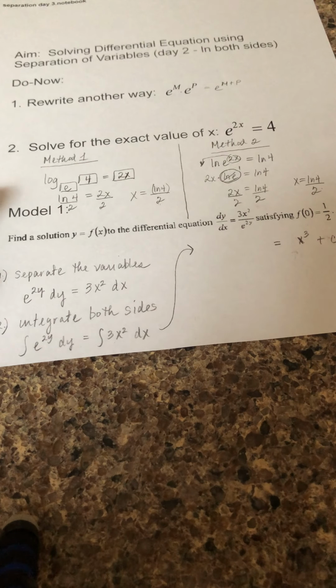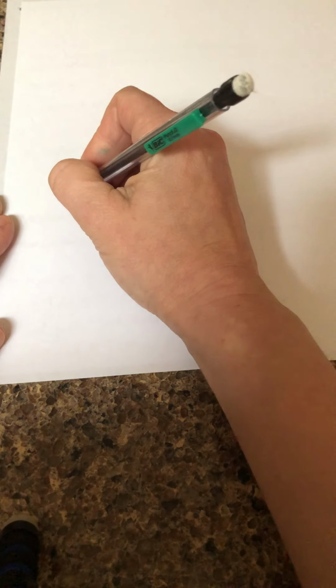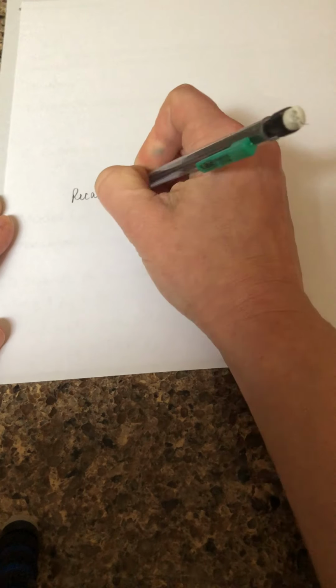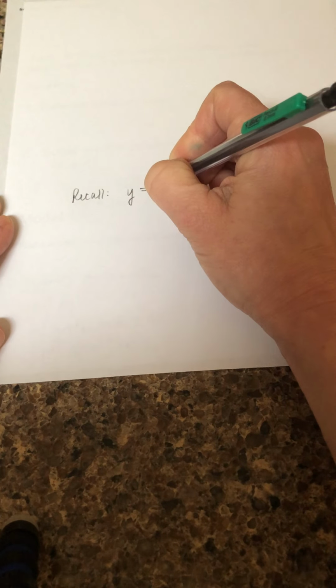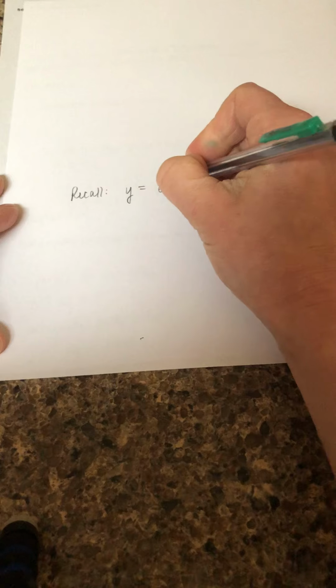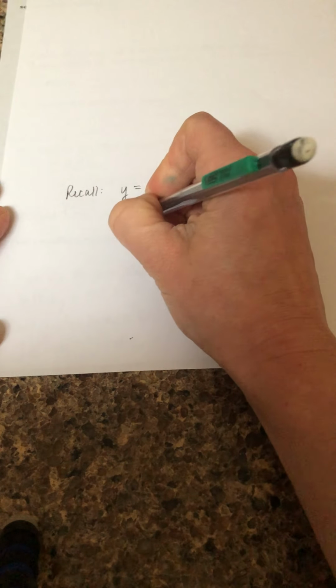So on just a separate paper, we're just going to review a couple of derivatives of the exponential function with a base of e. So let's recall, if we had y equals, let's just say e to the 2x plus 1, right? And I said differentiate, find the derivative.